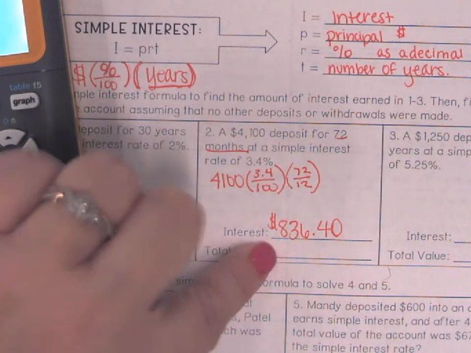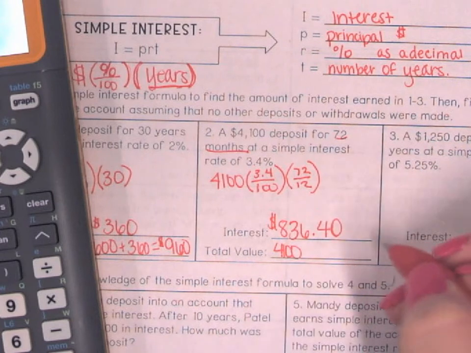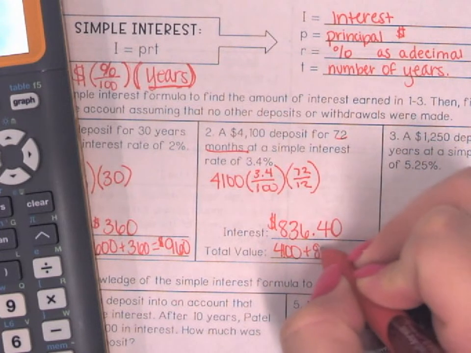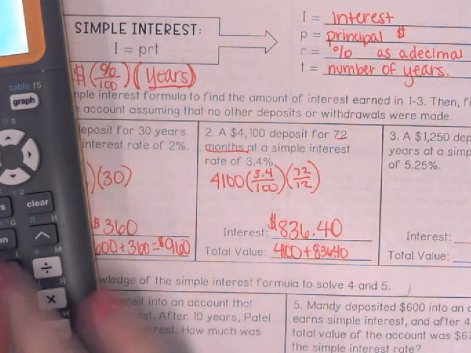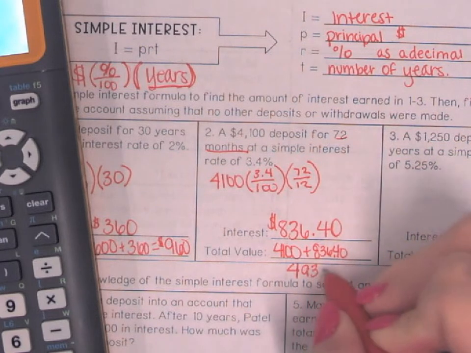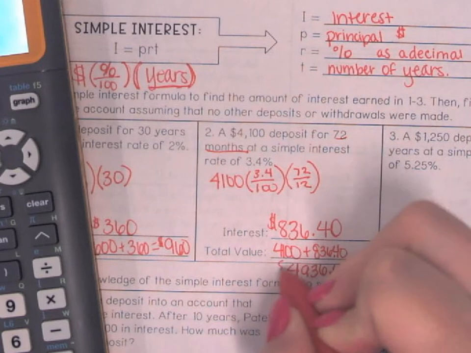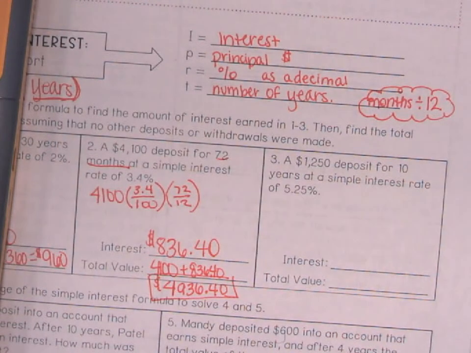Okay, so the total value is going to be my initial amount of money, the $4,100, plus the $836.40. So my value would be $4,936.40. Okay? So you do number 3. I'm going to freeze it and let you do number 3.